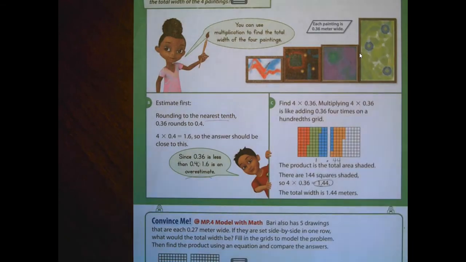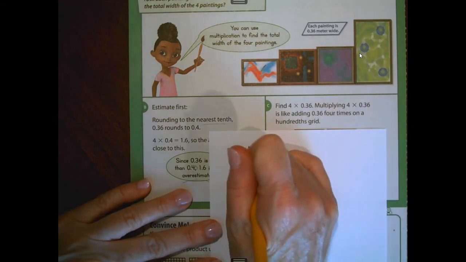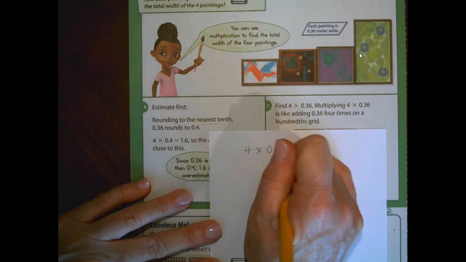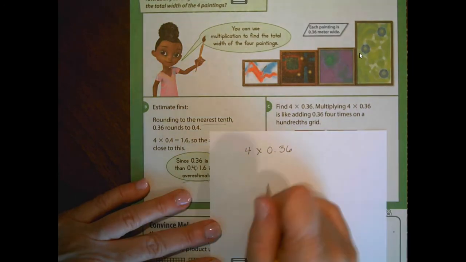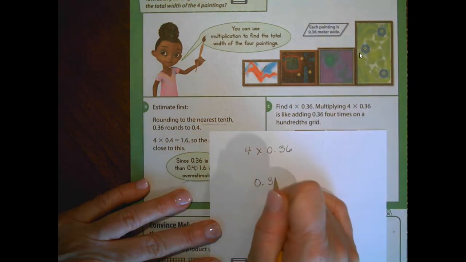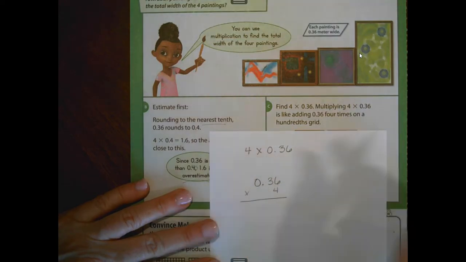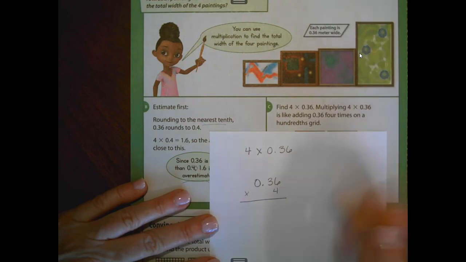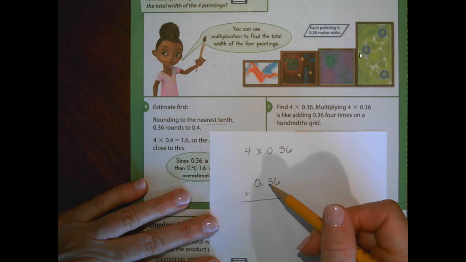All right. Now, I'm going to show you how to do this without the models, because this isn't that practical. Most people don't carry models around. So when we're looking to find the product of 4 and 36 hundredths, we're going to stack it up with the number with the most digits on the top. So we're going to have 36 hundredths times 4. We're actually going to multiply as if 36 is a whole number. We're going to ignore the decimal for a minute, okay?